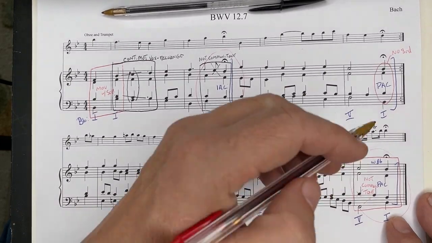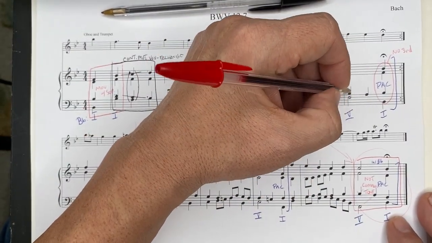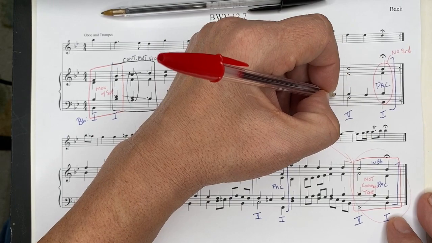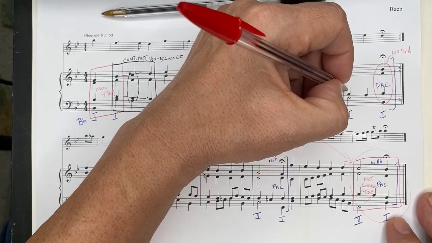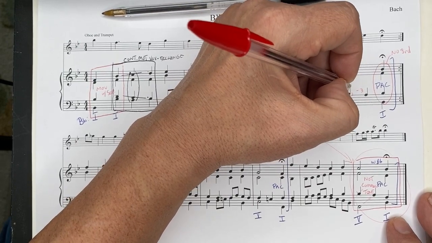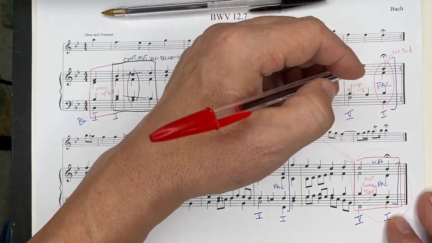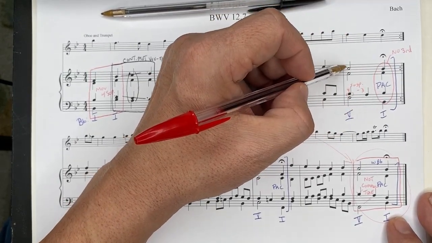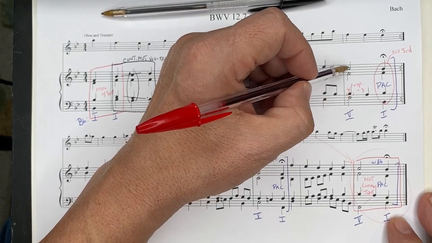So what's cool about this, I'm just going to get into this. Here's my suspension right here. This is held over from here and then goes down. This is a 4-3 suspension. And so the 5 chord, from an aesthetic point of view, doesn't arrive all intact.